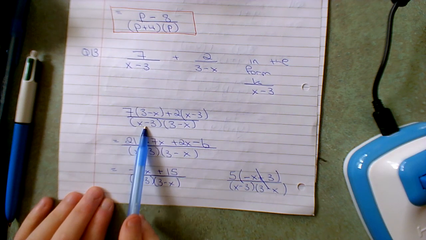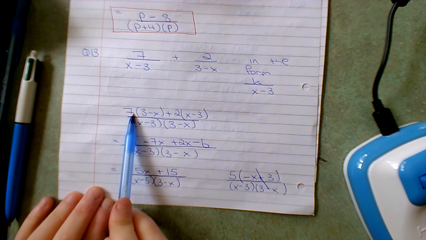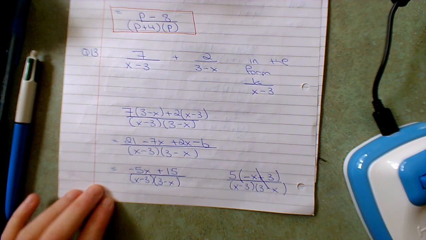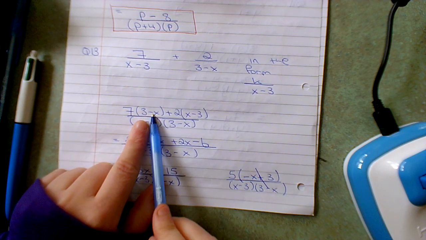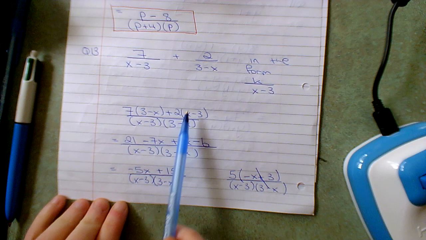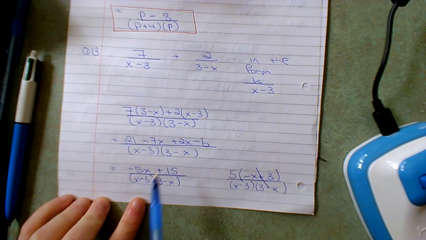So I write down my numerator, which is 7, and I ask myself the question, how many times is x minus 3 dividing evenly and leave no remainder? And I'm left with 3 minus x. Then I do the exact same over here. So I write down my numerator, which is 2, and I ask myself the question, how many times is 3 minus x divided evenly and leave no remainder? And I'm left with x minus 3.